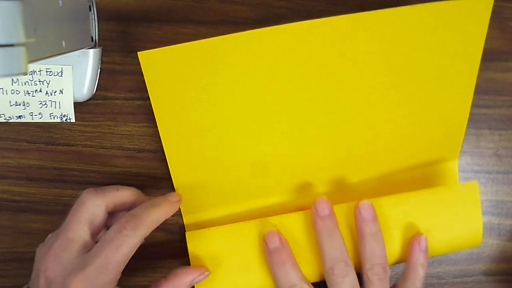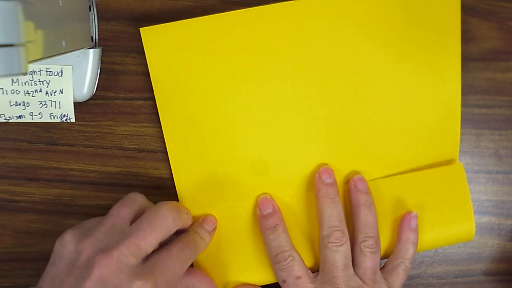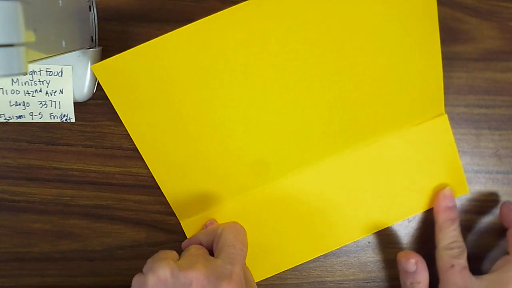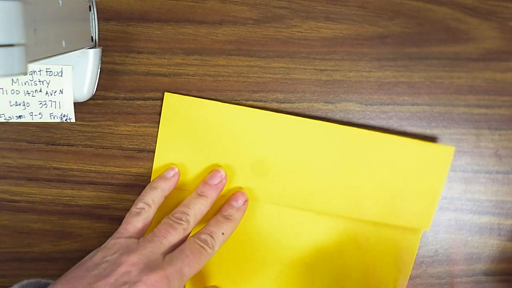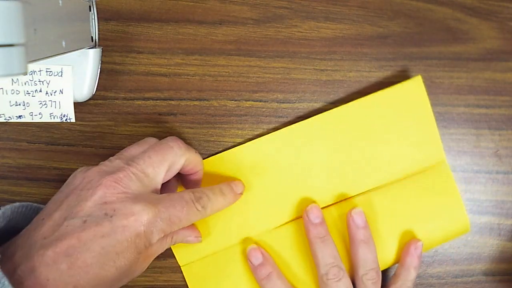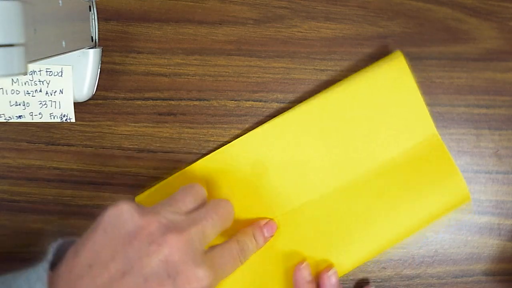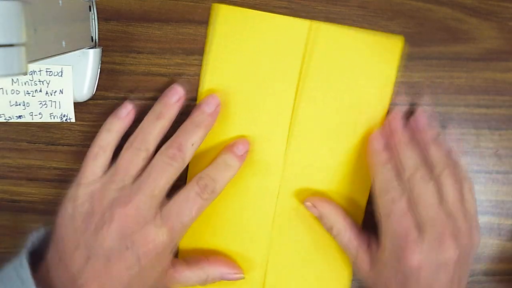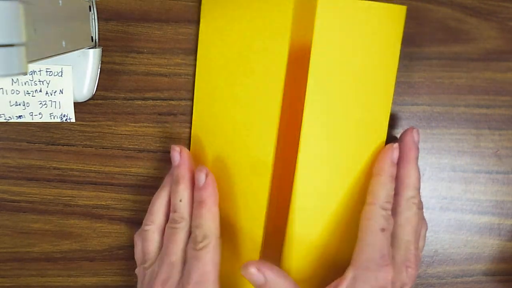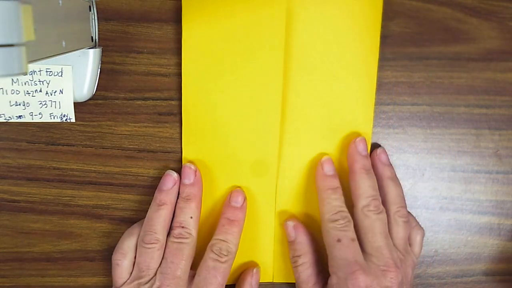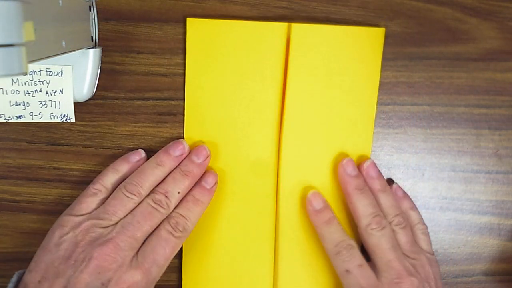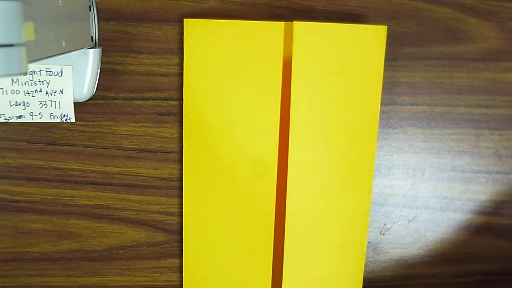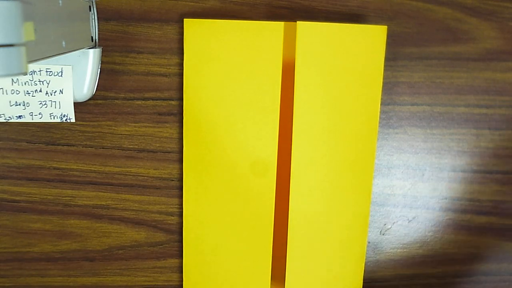Then you're going to fold the outside in and put a fold there. Okay. Then you're going to fold this side in, and you're going to put a little fold here. And that way you have your 2 flaps. 1, 2. Those are your 2 flaps, like that. Okay? All right, next, we need to make it so that we can cut our little windows.